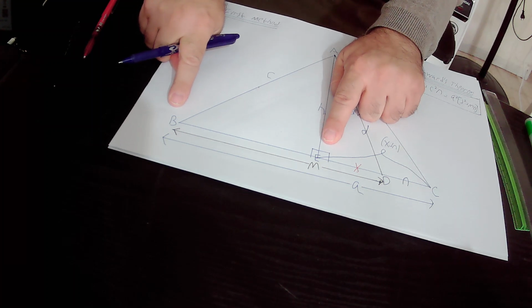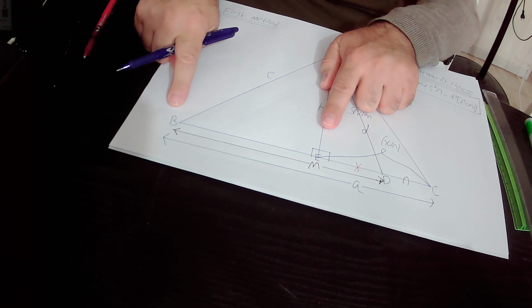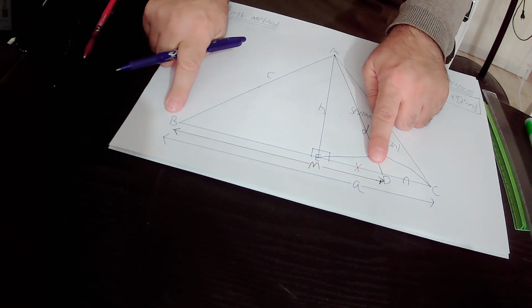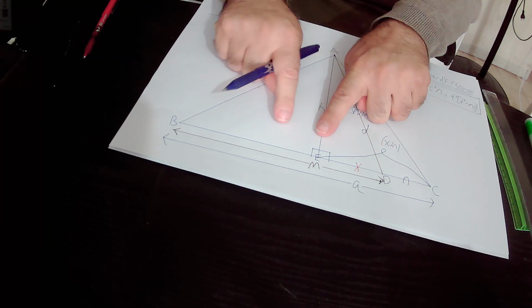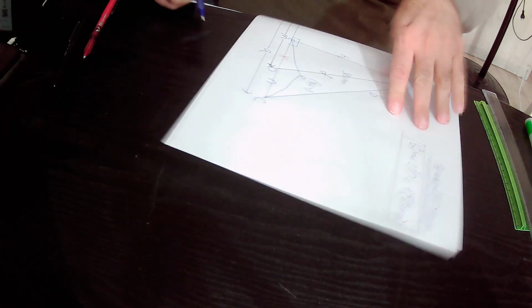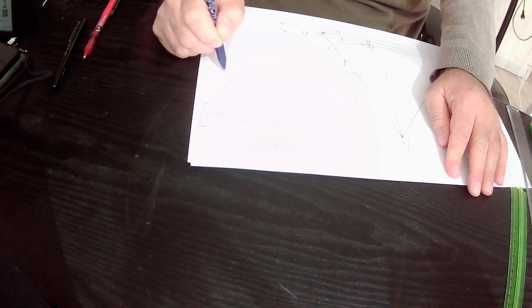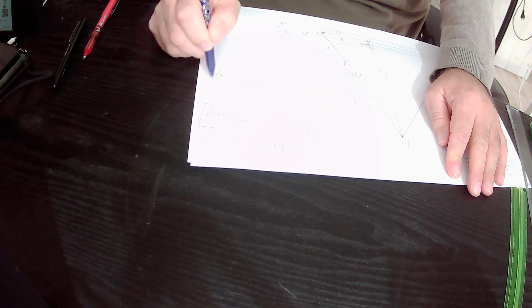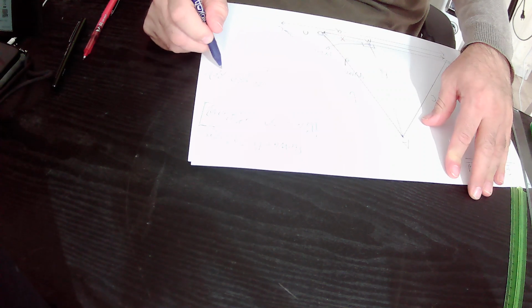From the drawing, it is very easy to see that BE equals BD minus ED.